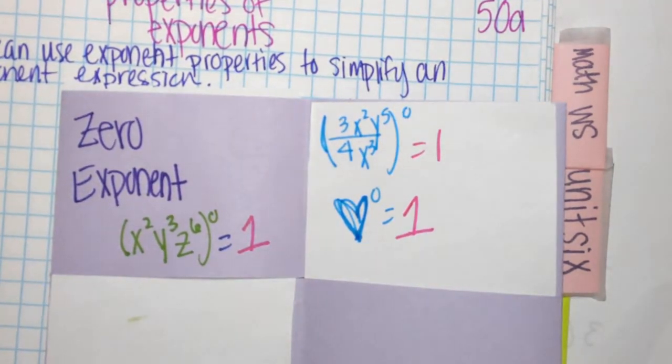Alright, so now what I want you to do, before I give you your homework, I need everybody to get a sticky note. Get a sticky note.